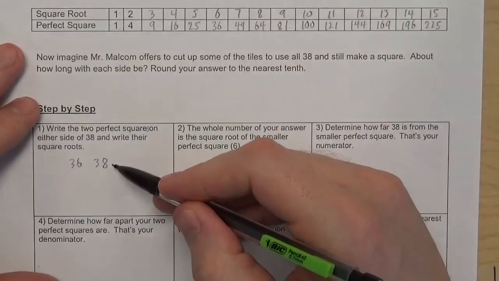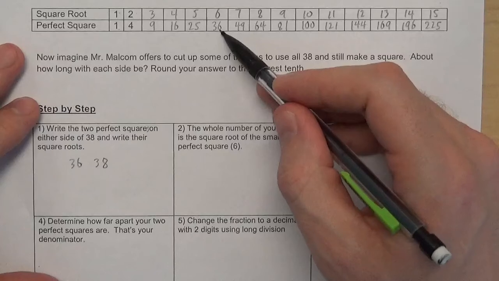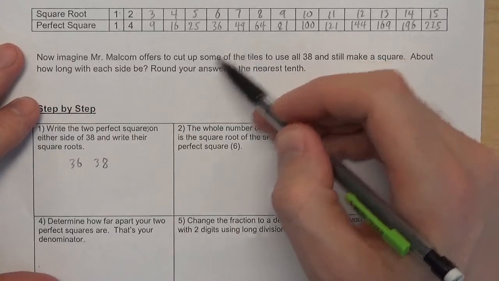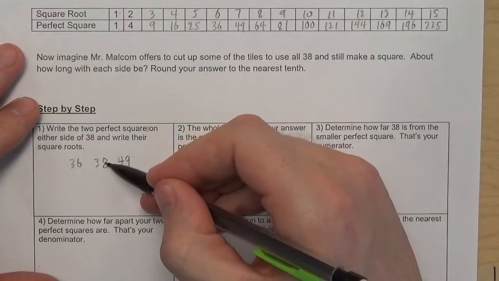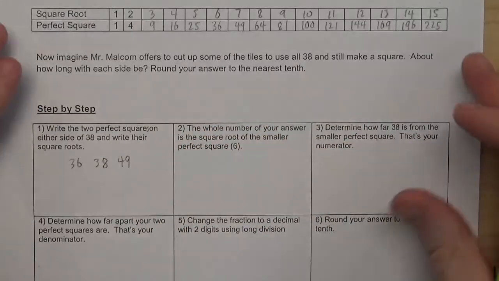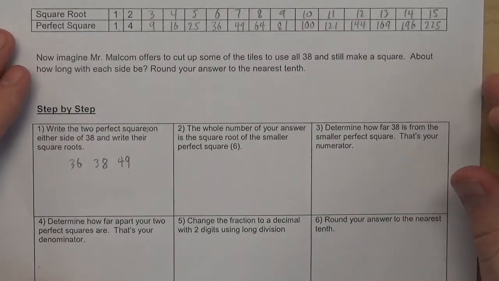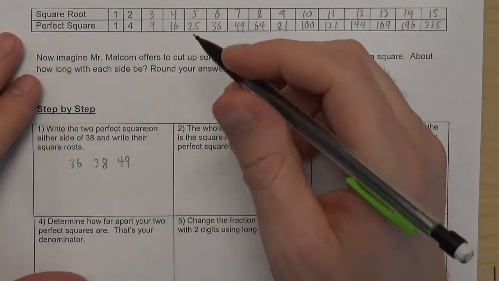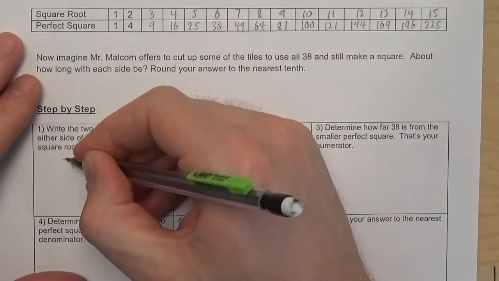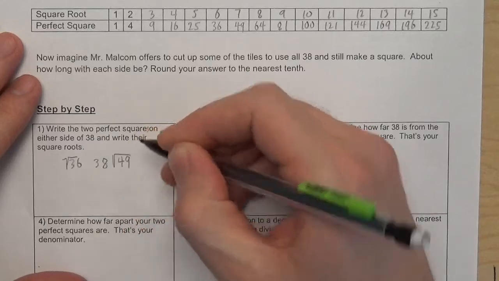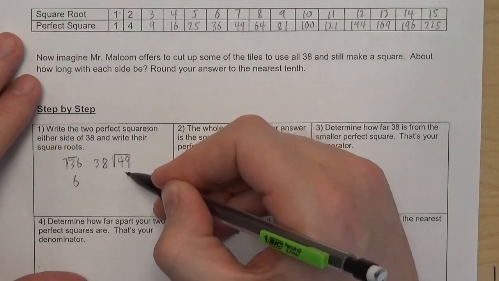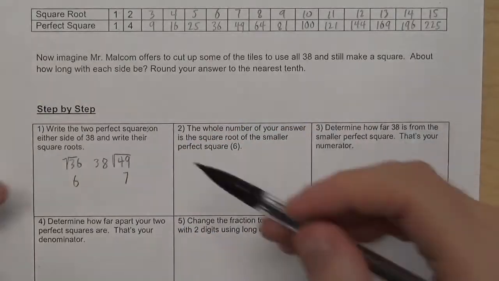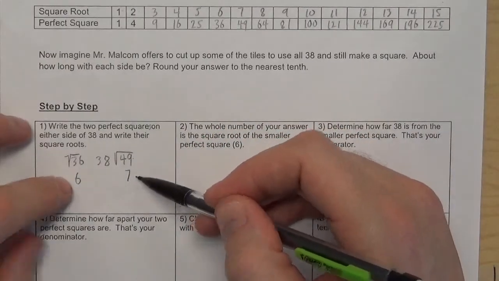And the one that's more than 38, if we go from 36, the next one up is 49. So 49 will go here on the other side of it. So this is going to go in between its two perfect squares on either side. And it says, and write their square roots. So go ahead and show that you're going to take the square root of 36 and the square root of 49. The square root of 36 is 6. The square root of 49 is 7. So you're going to list the two perfect squares and write what their square roots are.